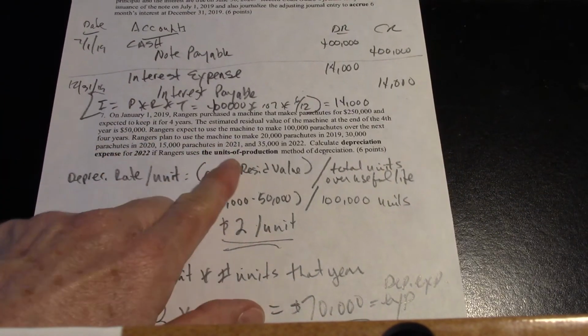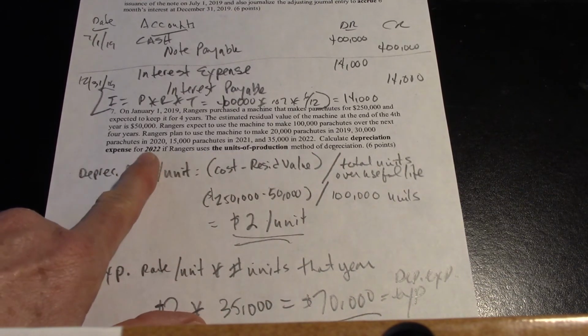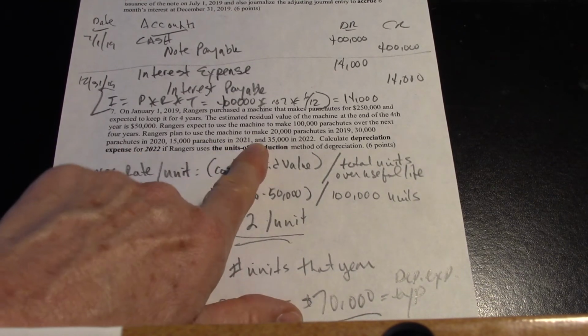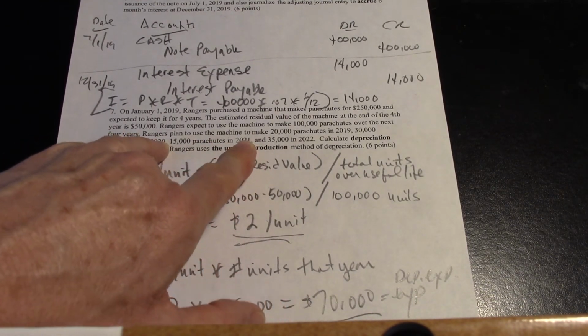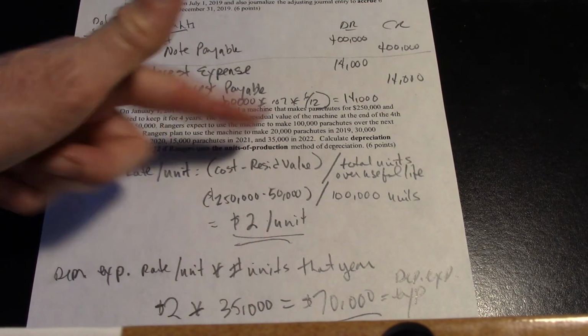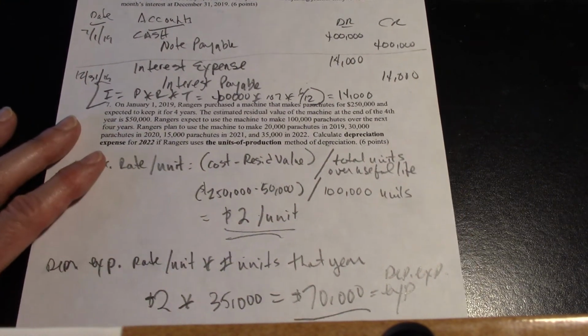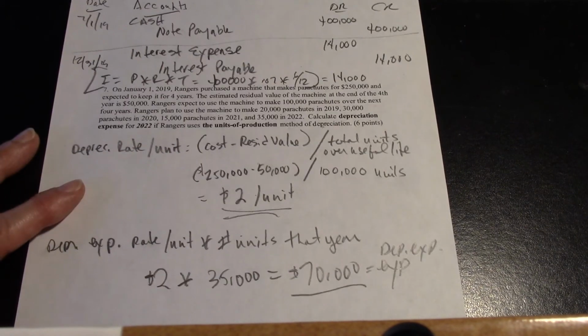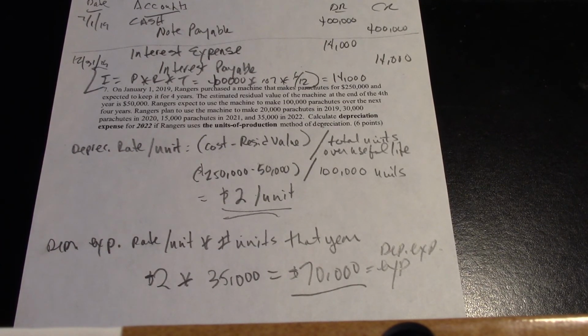But you know, if I had said what would it be for the expense for 2021, that would be easy. 15,000 times 2, $30,000, right? So just whatever year, and that's the rate you've got to calculate, and then it's easy from there. Alright, that's the whole exam. Good luck on it.